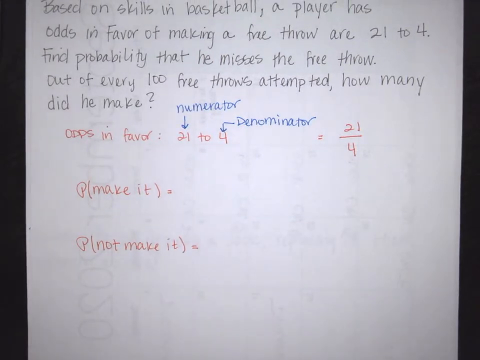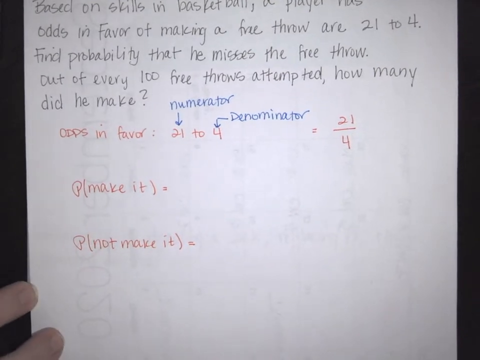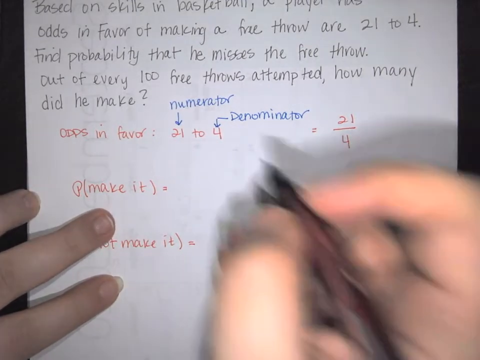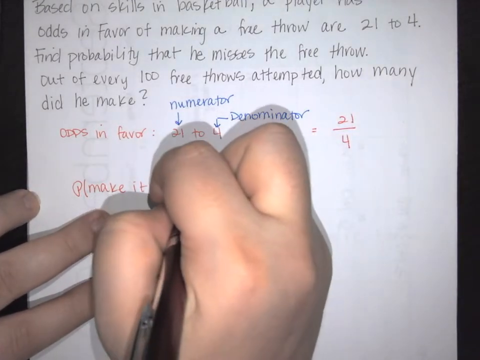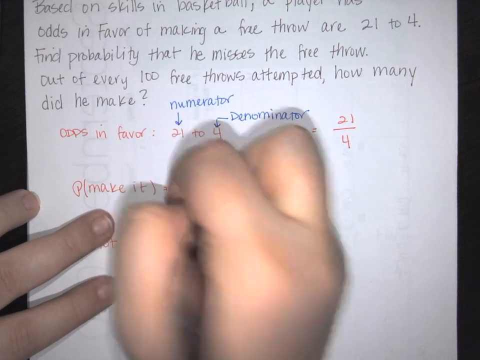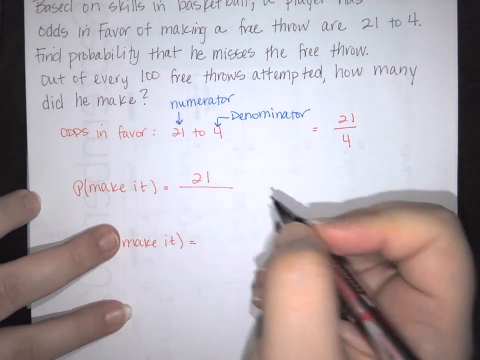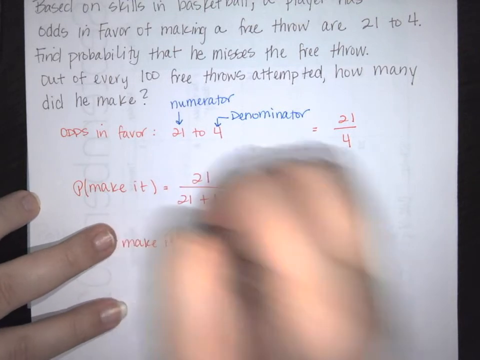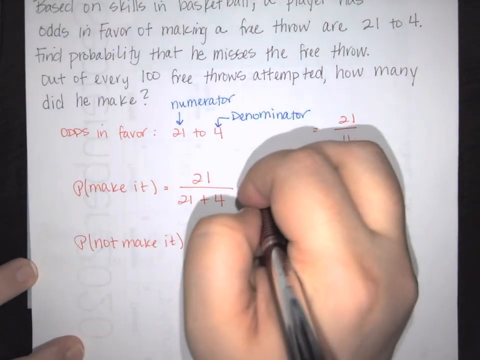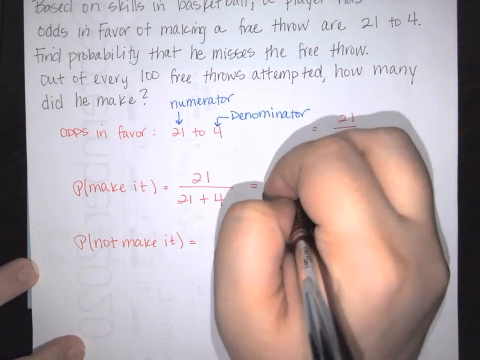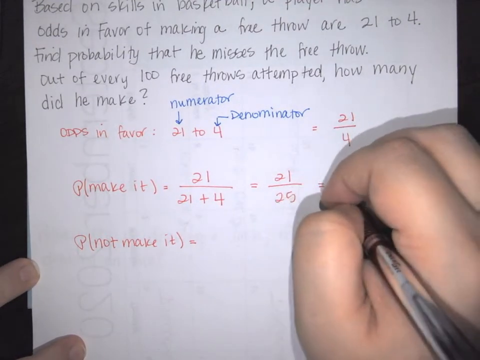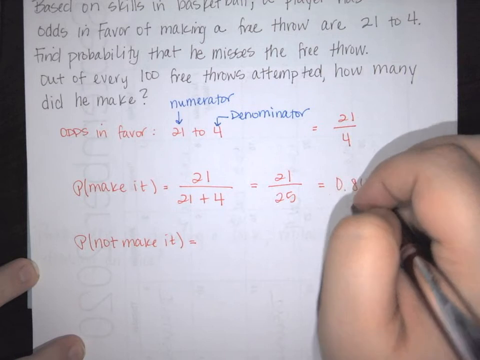First I need to find the probability of making it. So I have my 21 possibilities, and on the bottom I've got 21 plus my 4. In this case I get 21 over 25, which is 0.84.